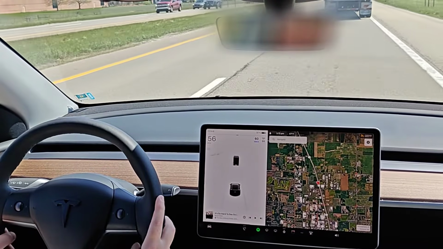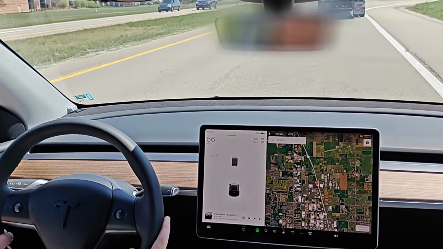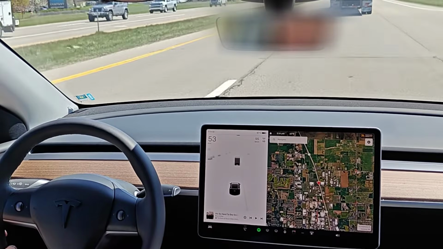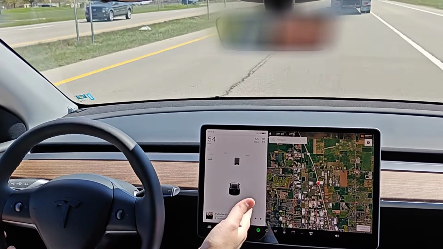To turn off cruise control, it's really simple. You can do a press up on the right stalk. If you're using stalks, if you don't have a stalk, it's one press in on the right scroll wheel. You can also tap on the brake to turn it off.